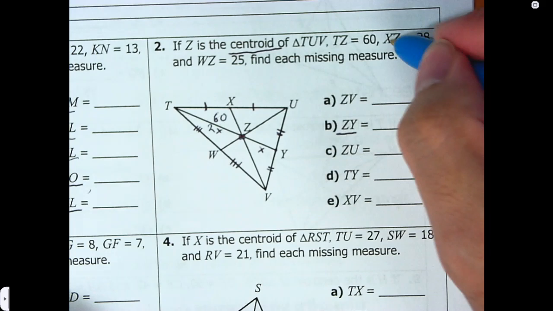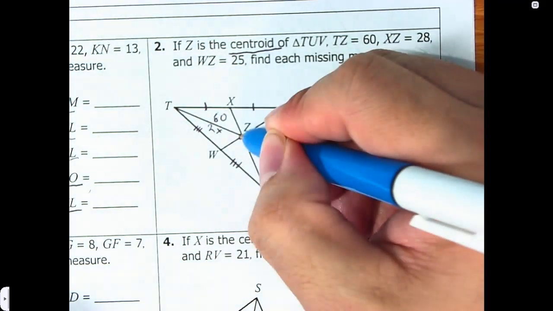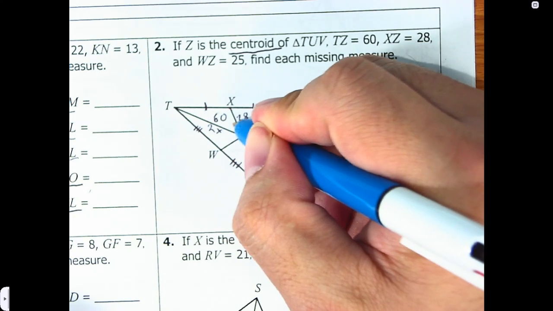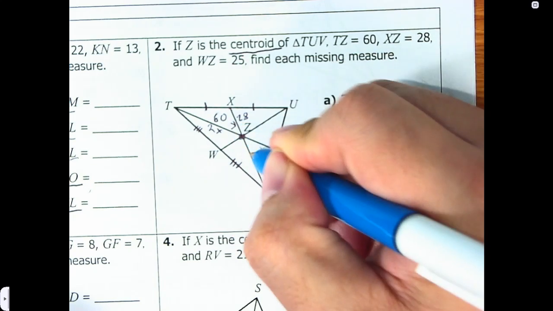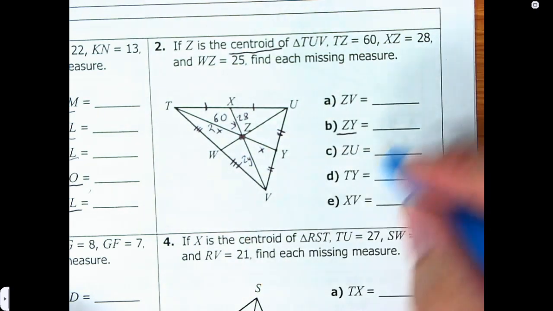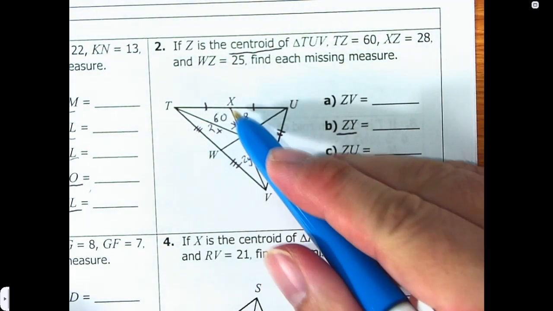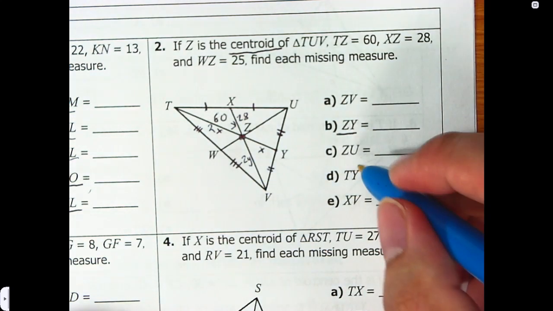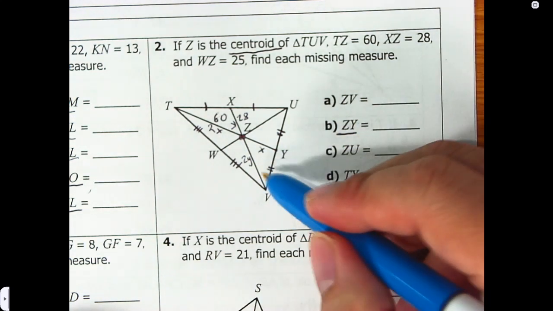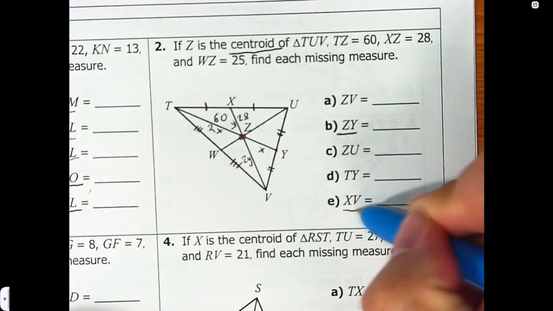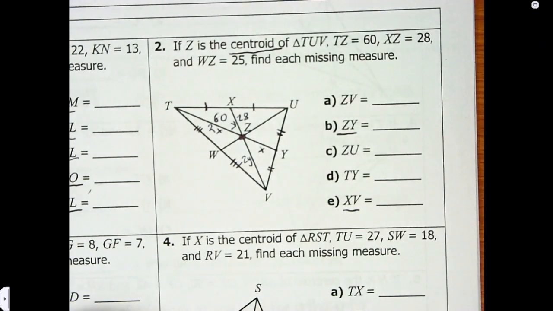Okay, XZ is 28. So if this is x, if this is y, then ZV is going to be 2y. So if we know XZ, then we can find ZV. And once we have ZV, we can add those two together to find XV as it should be.